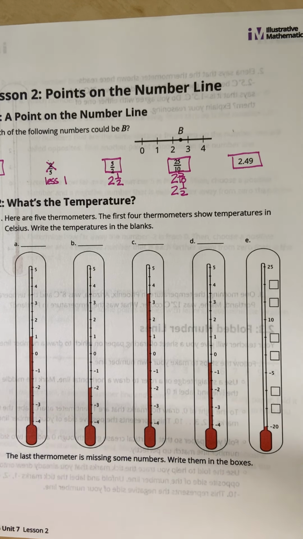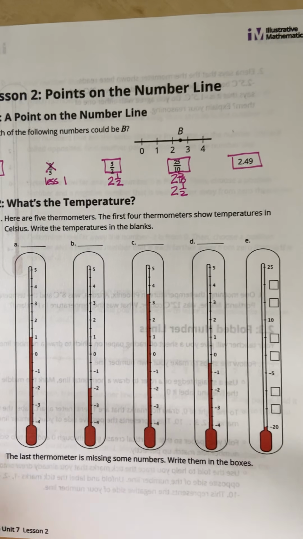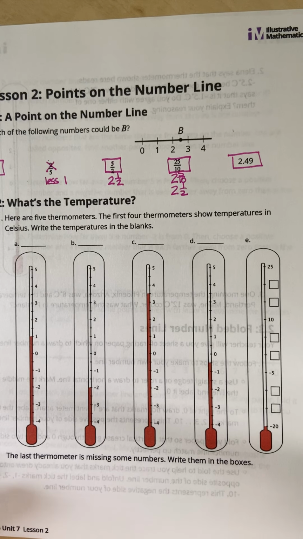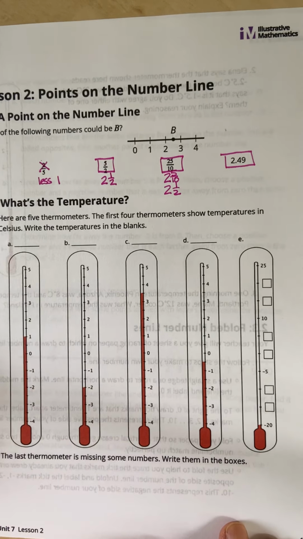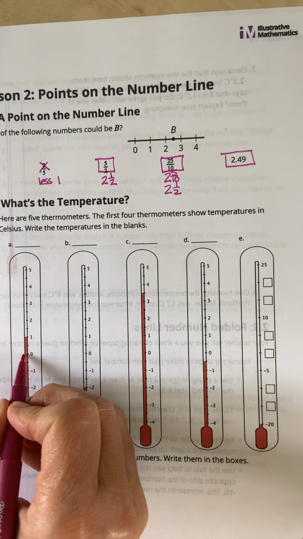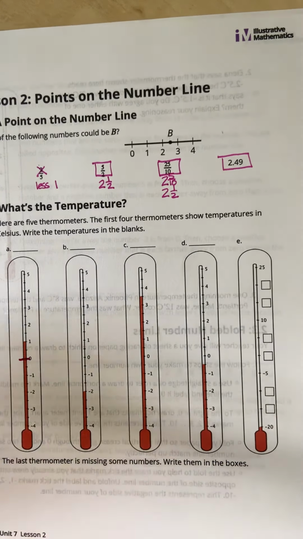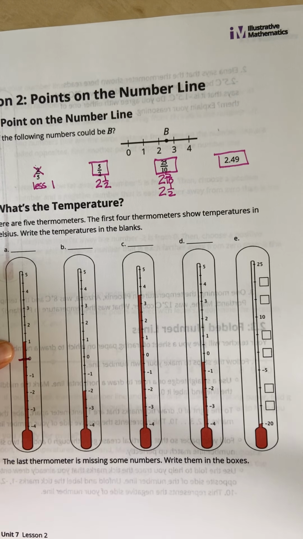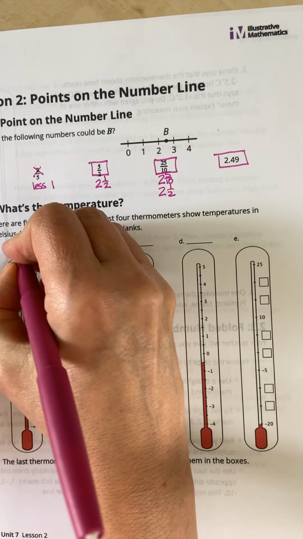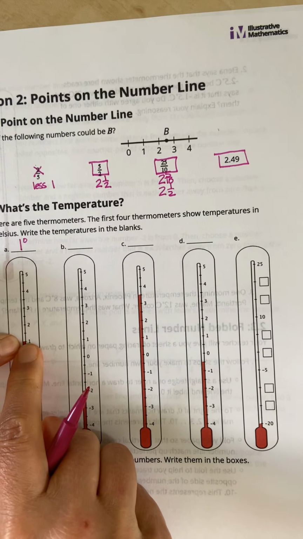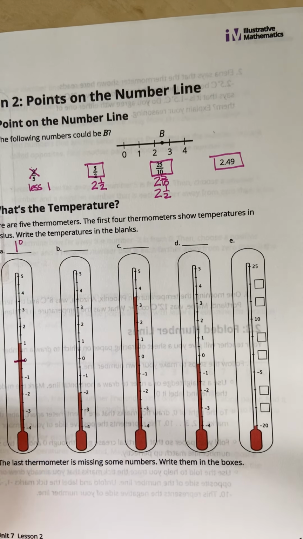On the second one, it says here are 5 thermometers. The first 4 thermometers show temperatures in Celsius. Write the temperatures in the blank. All right, so here's my 0. That's the first thing I want to look for. This is above 0, so it's going to be a positive number. So this is 1 degree Celsius. It's at the 1, it's above 0, okay?